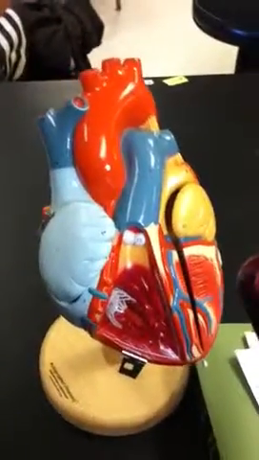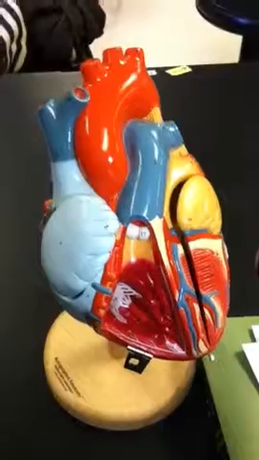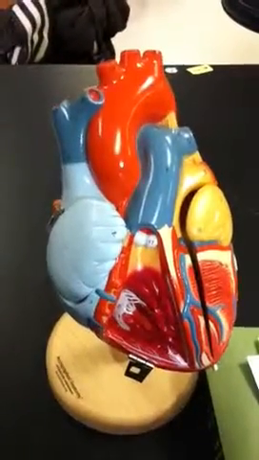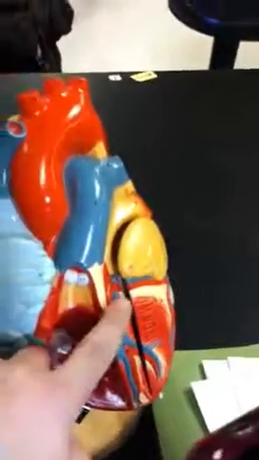Perfect. The right and left auricles, pouch-like extensions of the atria, increase capacity. 2 and 51.